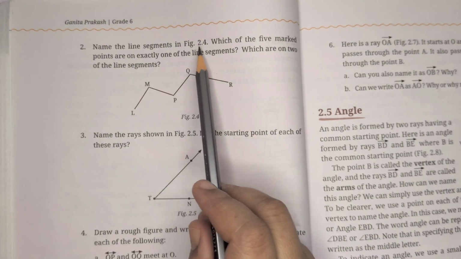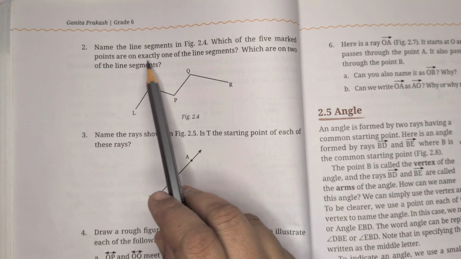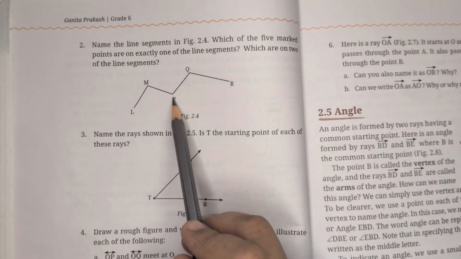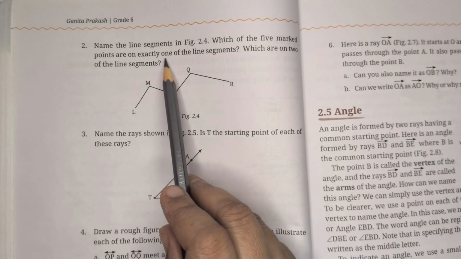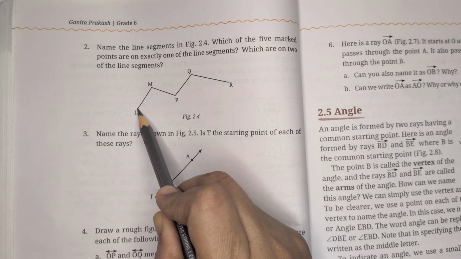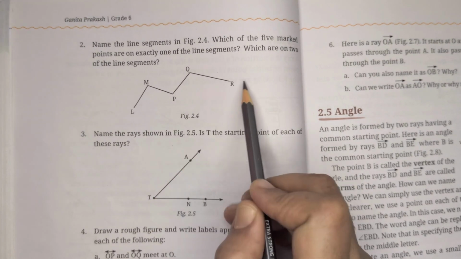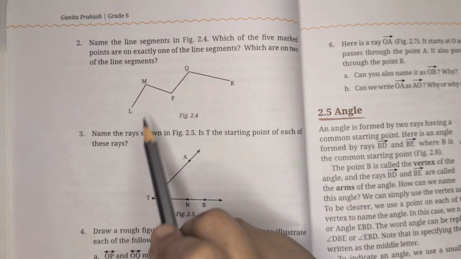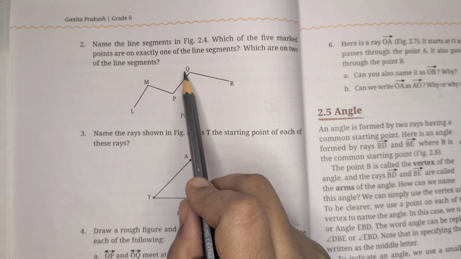Second question: name the line segments in the figure. Which of the 5 marked points are on exactly one of the line segments? So the 5 points are L, M, P, Q and R. We can see this point L is a part of only one line segment, LM. And R has only one line segment, RQ. The other 3 points are part of 2 line segments.